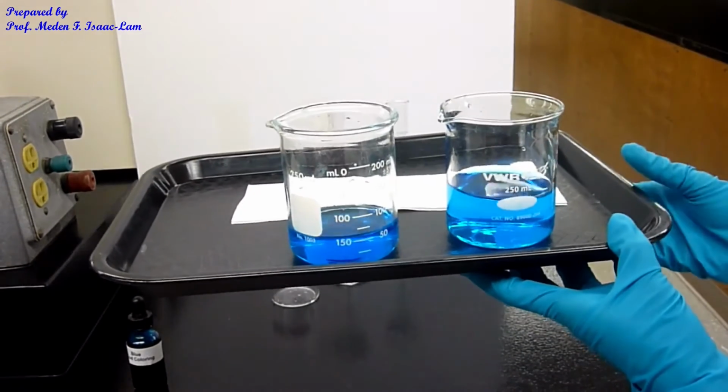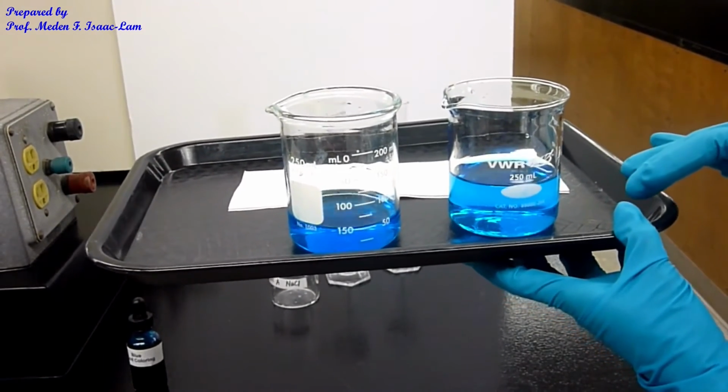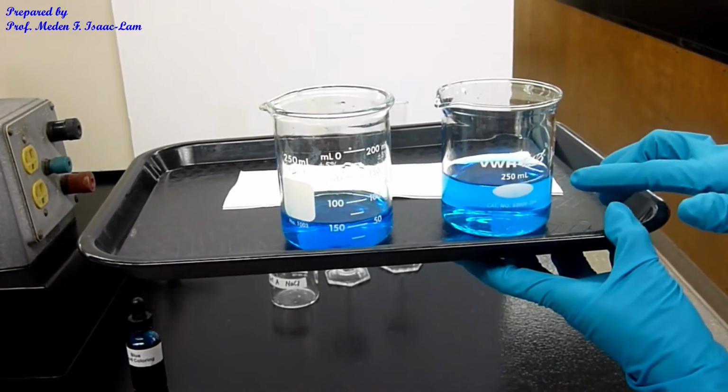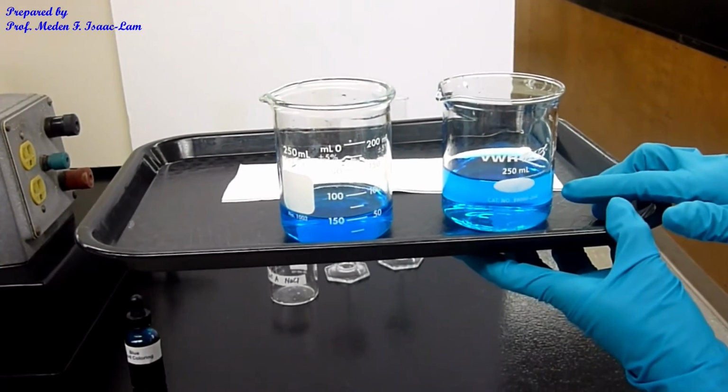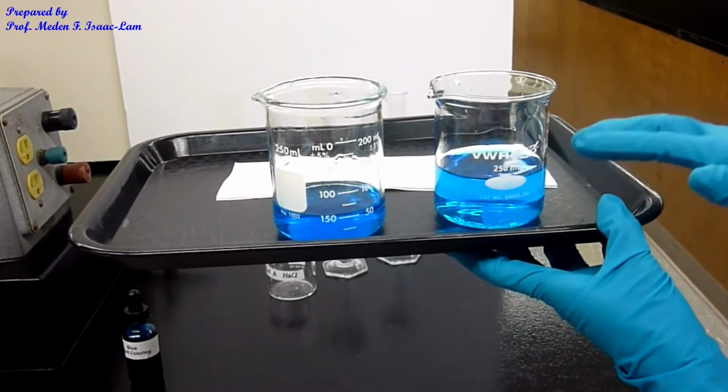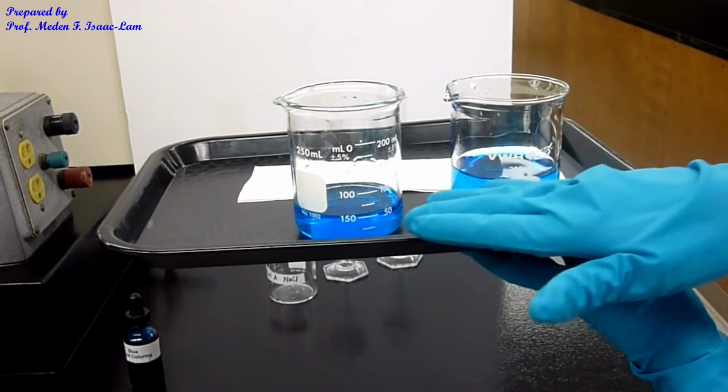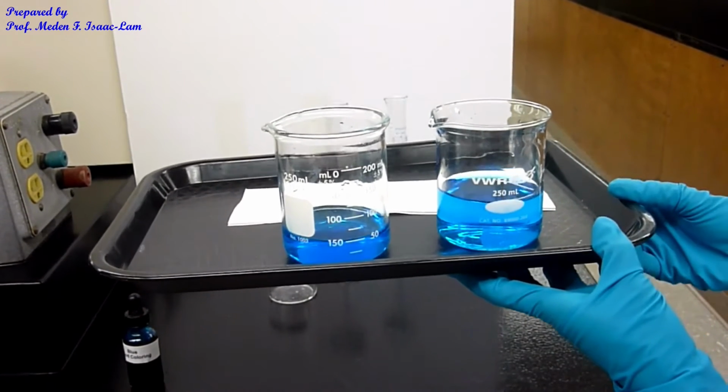So now you are going to determine the concentration of the diluted one. Obviously the concentration here will be less than the one on the left side.